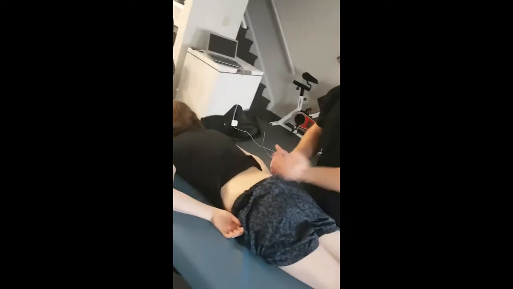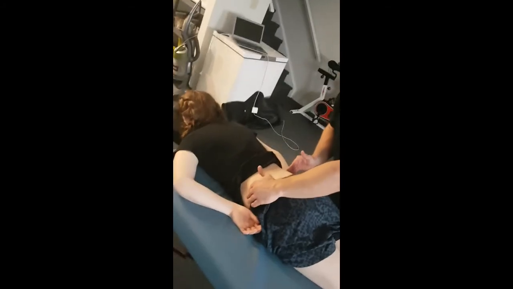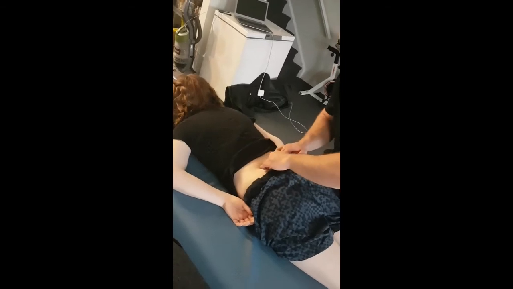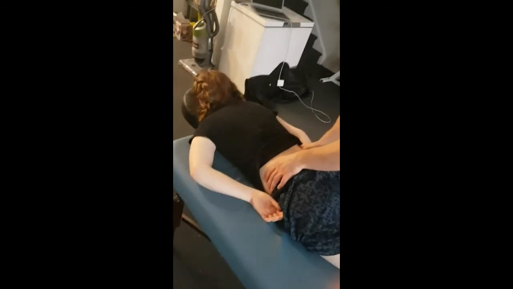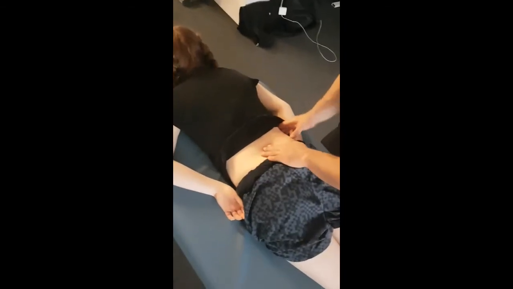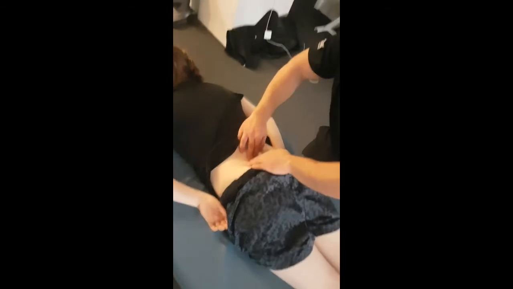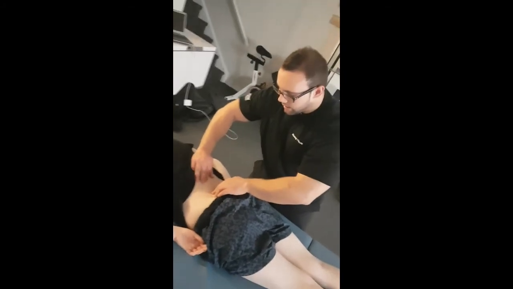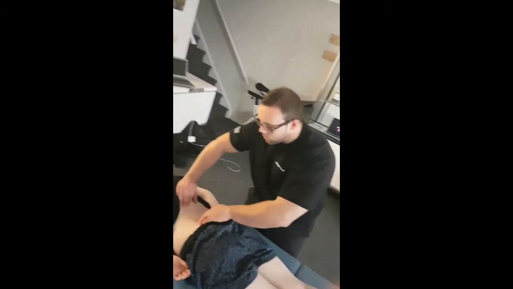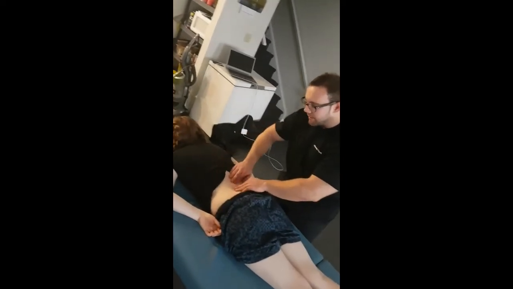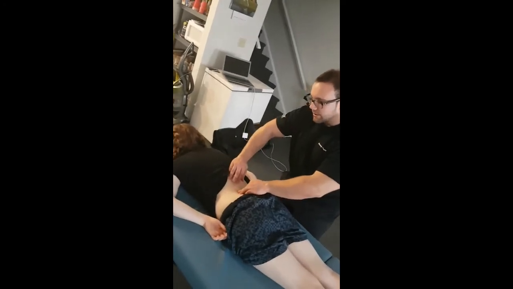Perfect. So to find the lumbar spinous processes, I'm going to be starting at your iliac crest, laterally and posterior. From here, I'm just going to be moving medially and I can find the largest bony prominence. This is going to be your L5. So that is the bottom of your lumbar spinous process. Now just moving superiorly, I can find L4, L3, L2, and L1. So these are going to be your spinous processes in here. Temperature, it feels the same temperature as the rest of your tissues.